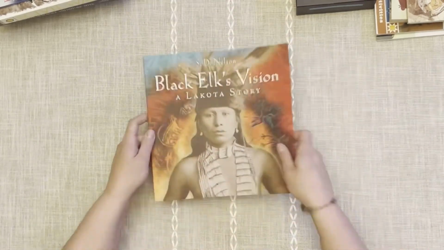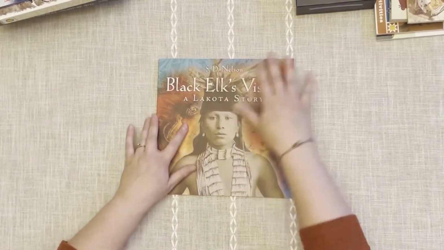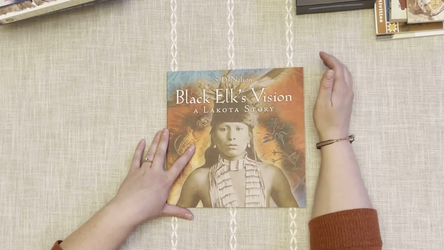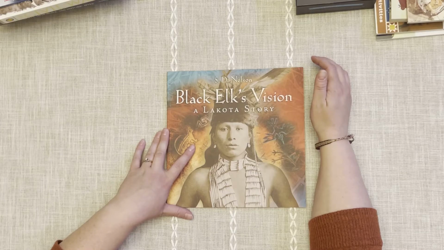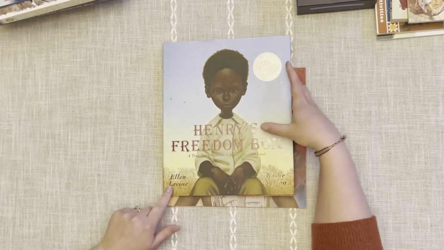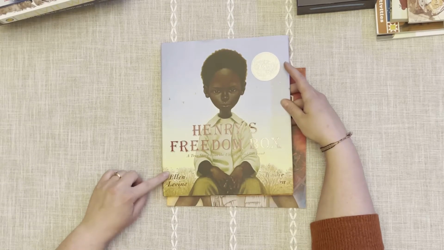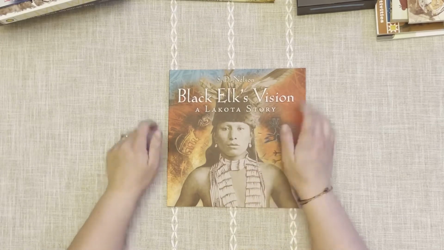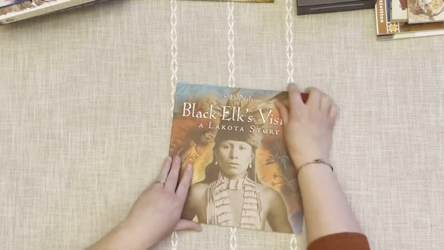The next one is not quite the same as that type of young children's book. With the last one, I did tell you the title, Henry's Freedom Box, but I did not tell you it is written by Ellen Levine. I will link everything down below so that you can find it.